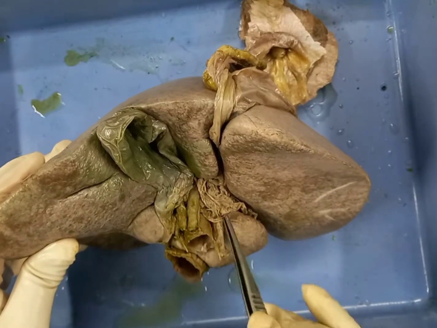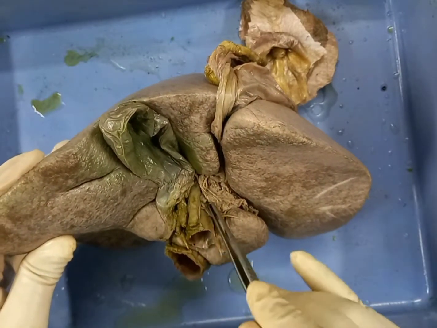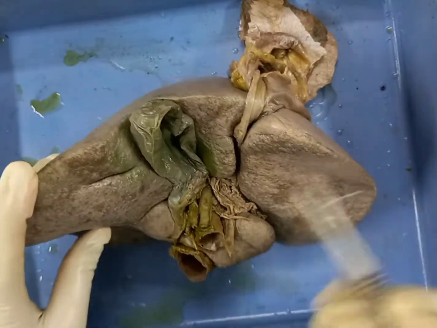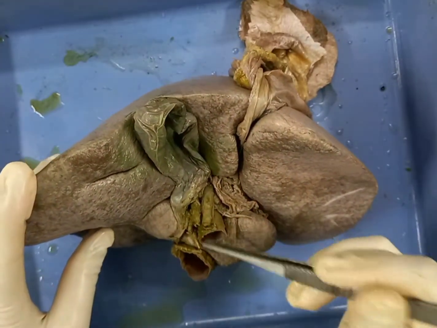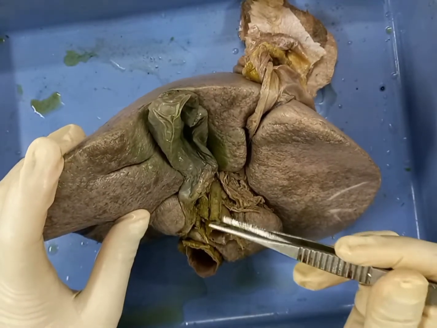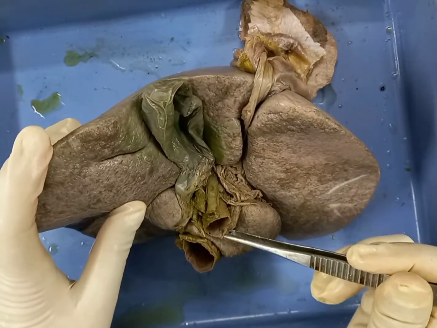So these structures which are going into the porta hepatis are also covered by peritoneum all around, and hence this area of the porta hepatis is not covered by the peritoneum.